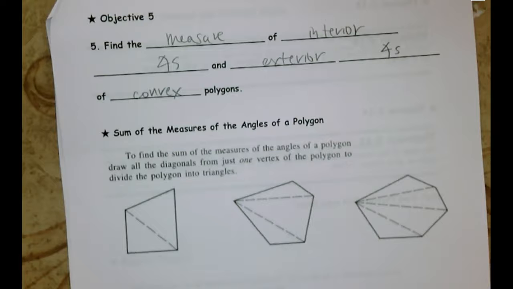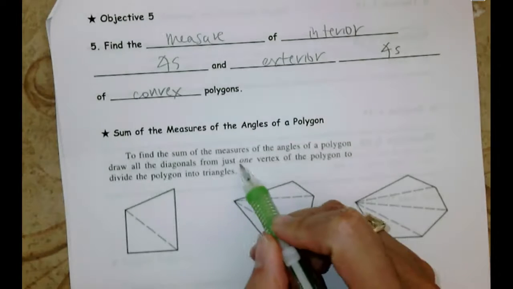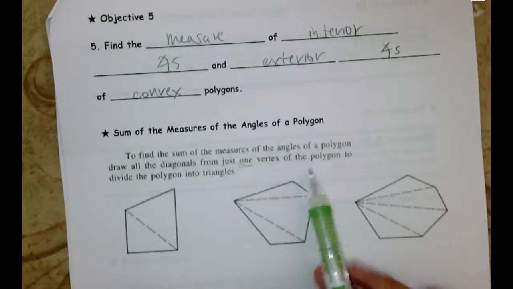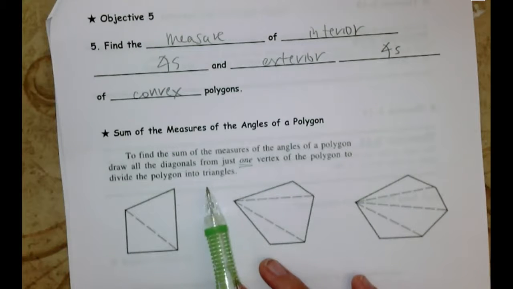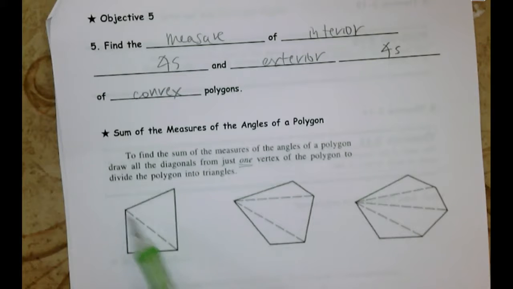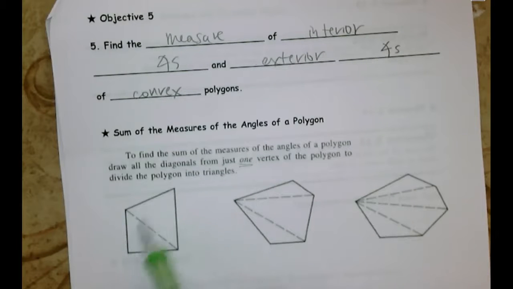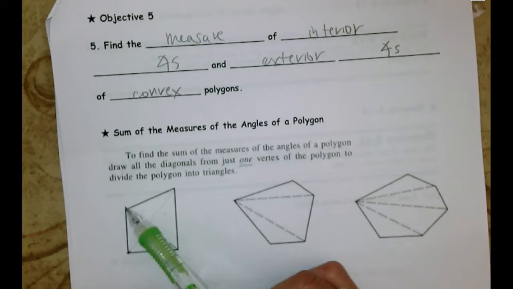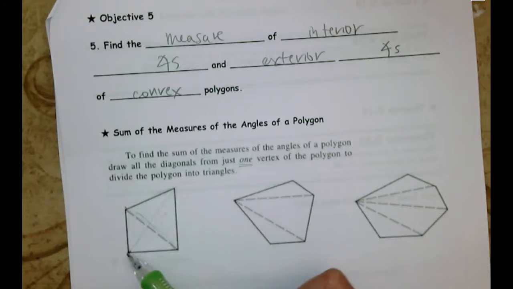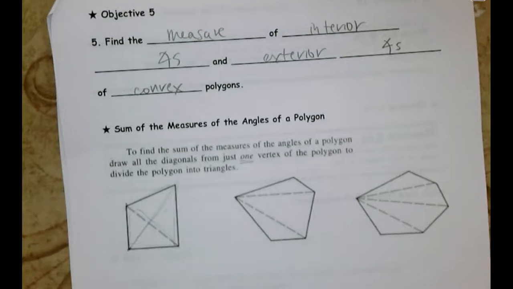Okay, to find the sum of the measure of the angles of a polygon, draw all diagonals from just one vertex of the polygon to divide the polygon into triangles. So the quadrilateral can have only 2 triangles, because even if I did this, that's also 2 triangles, right? You draw all the diagonals from one vertex, from here or here. From here you make this triangle and this triangle. No matter how you do it, there are only 2 ways that you can cut it.